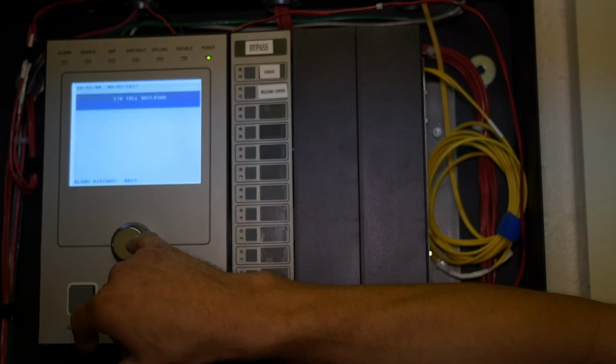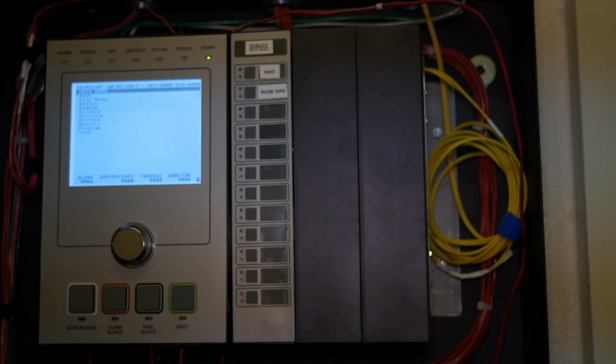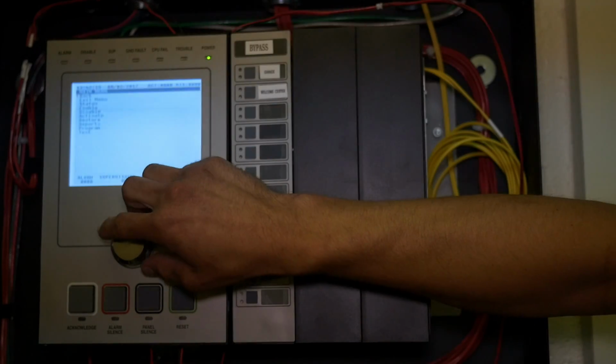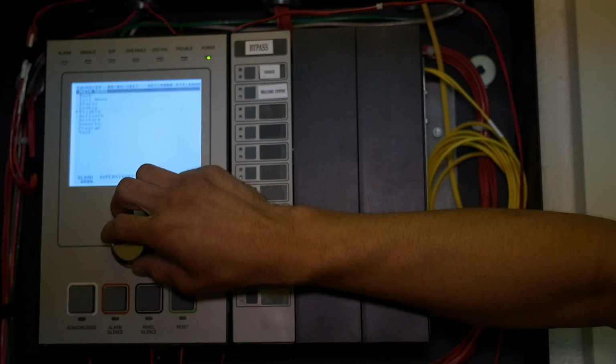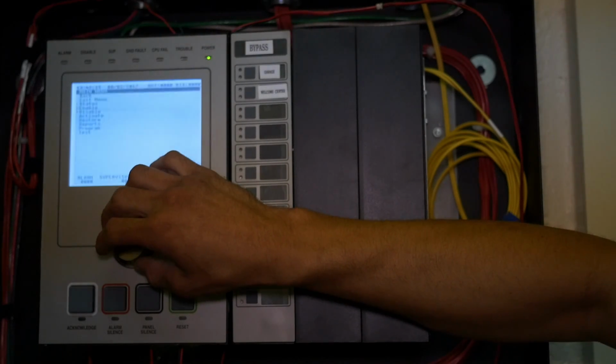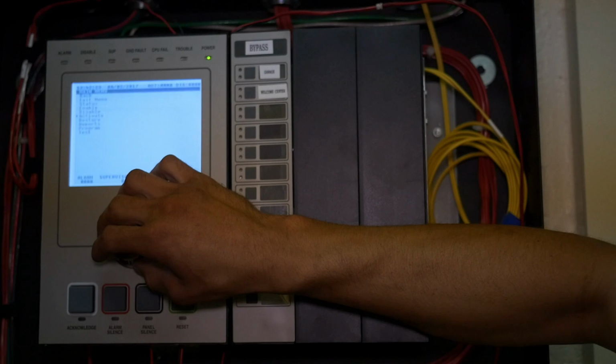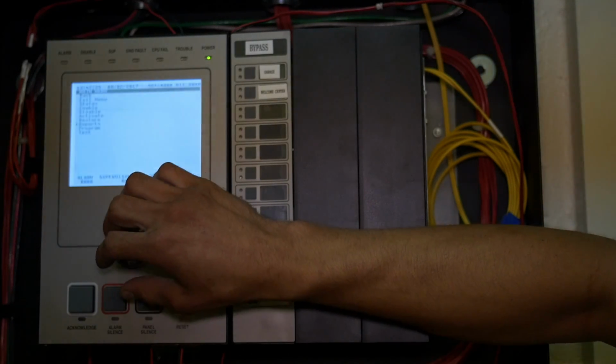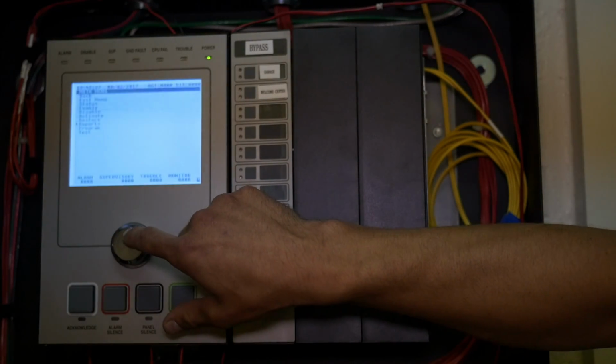Okay, to get to the main menu, you're gonna hit the button on the dial, rotary dial. That'll bring you up to a list of commands. You can go through, you can disable, you can enable, you can check the status of devices. You're not gonna be doing too much of activating. Reports. This is where you would go to look at the history.